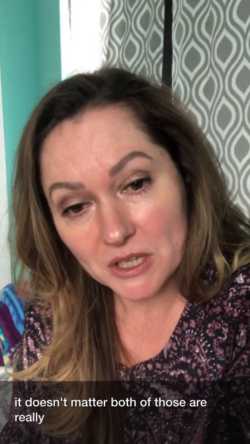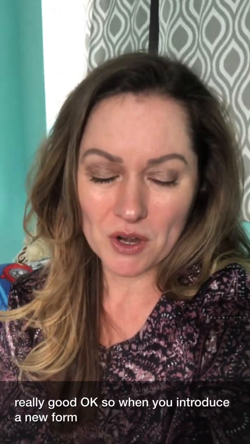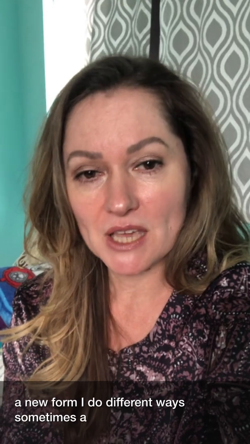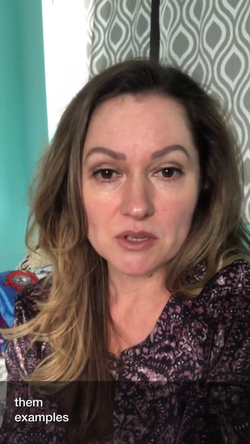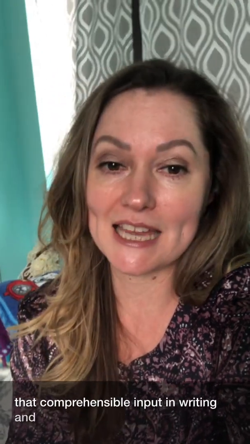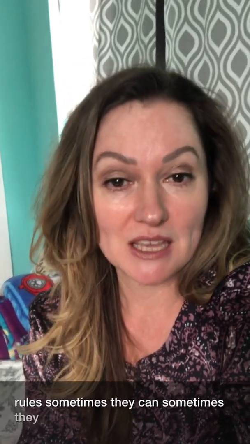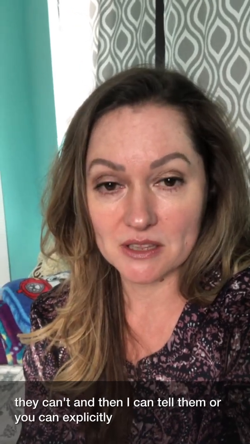Both of those are really good. Okay, so when you introduce a new form, I do different ways. Sometimes I introduce the new form by giving them examples, that comprehensible input in writing and in speaking, and I ask them to figure out the rules. Sometimes they can, sometimes they can't, and then I can tell them. Or you can explicitly tell them the rules.